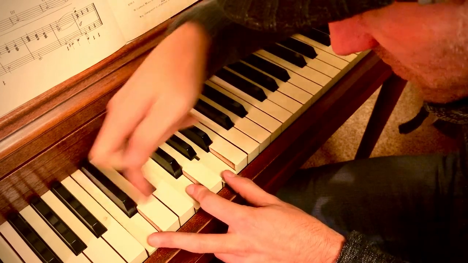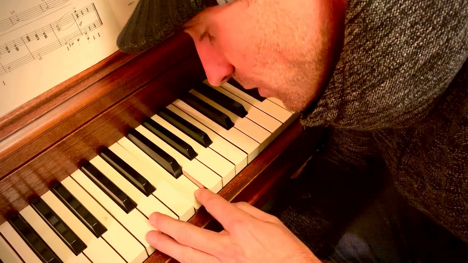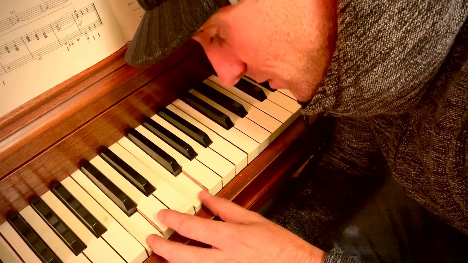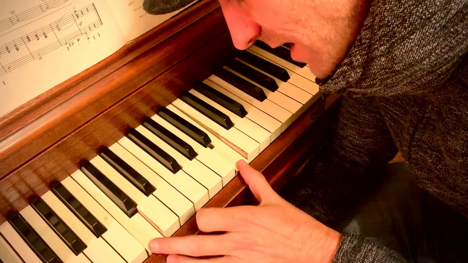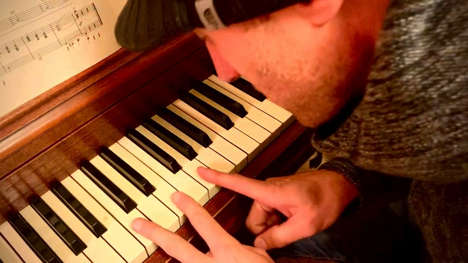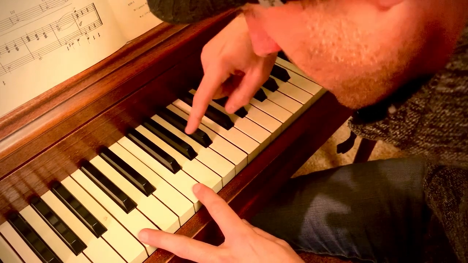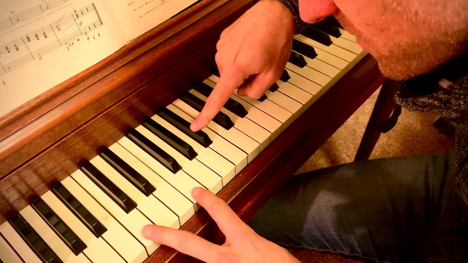This is an interval of a fourth. 1, 2, 3, 4, 1, 4. It's a fourth, fifth, sixth, seventh. We talked about that. So if you just come in here and spread your fingers out a little bit and create an equal distance between the fingers.